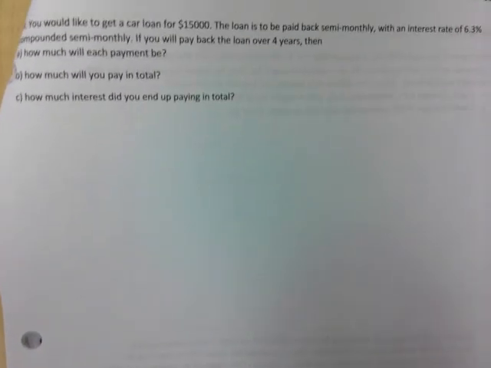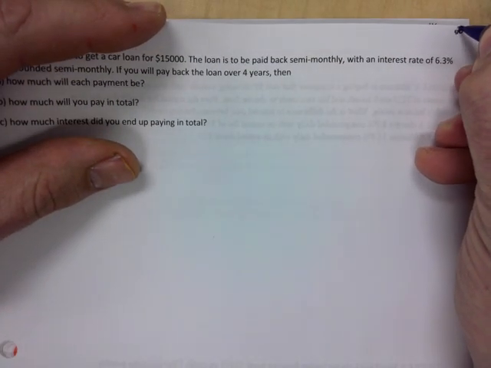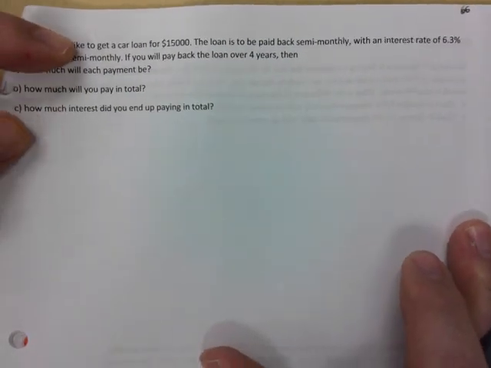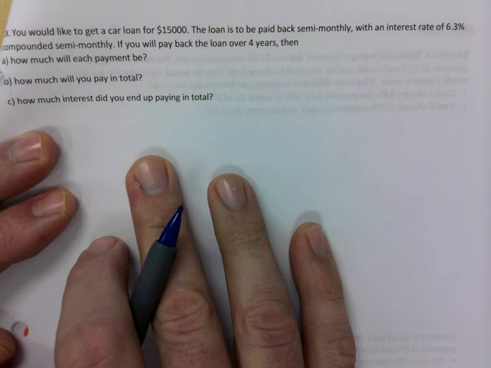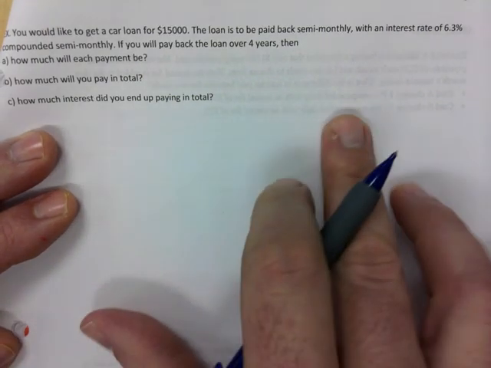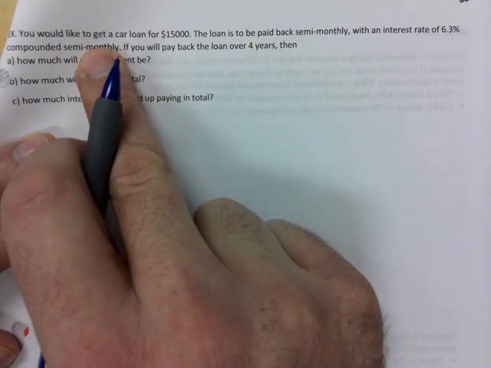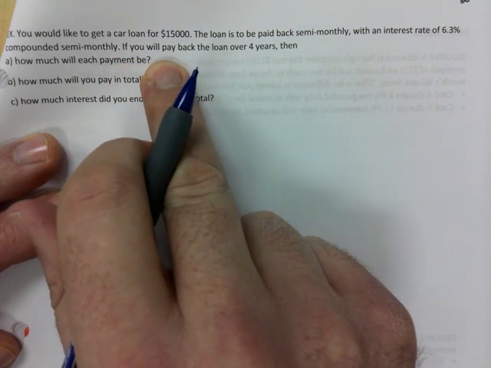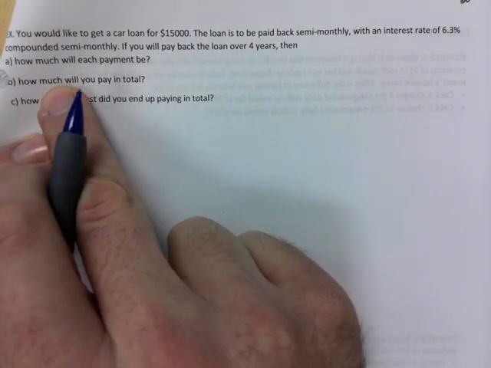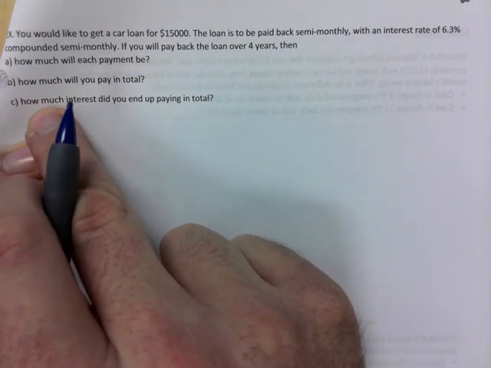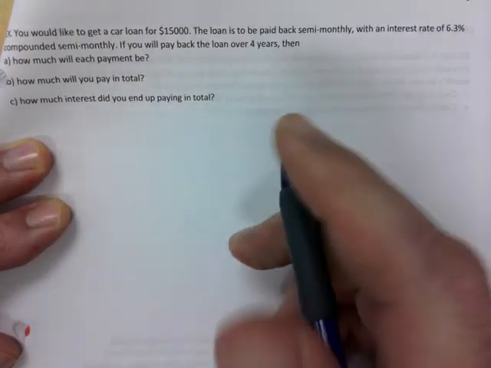Another example. This is on page 66. You would like to get a car loan for 15 grand. The loan is to be paid back semi-monthly. That's twice a month, right? With an interest rate of 6.3 percent compounded semi-monthly as well. If you will pay back the loan over 4 years, then how much will each payment be? How much will you pay in total? How much interest did you end up paying in total? These two are connected. You'll see that.